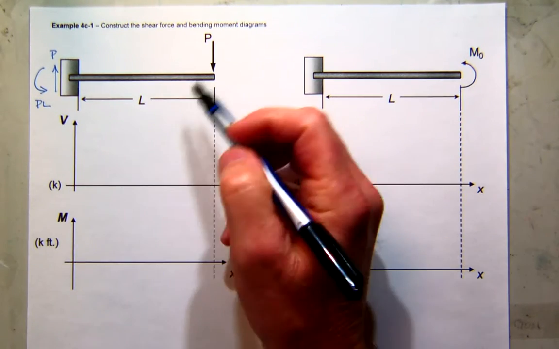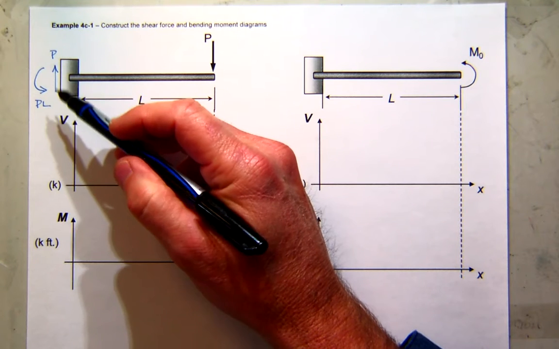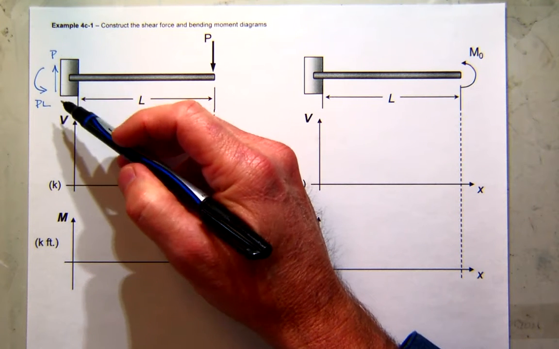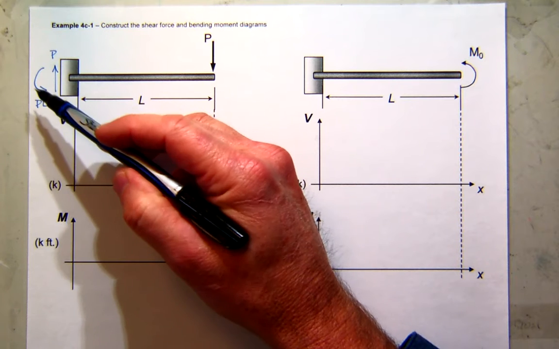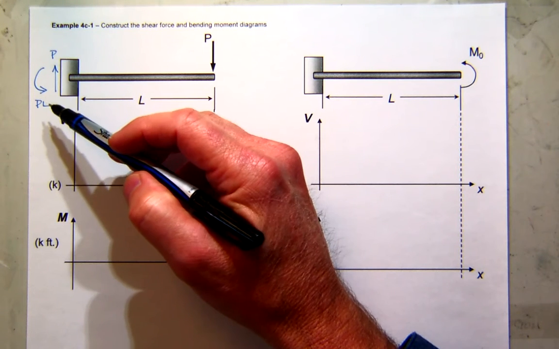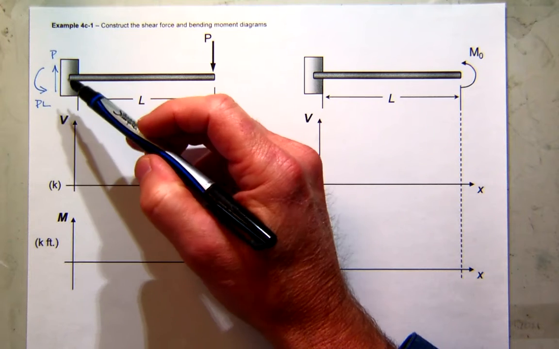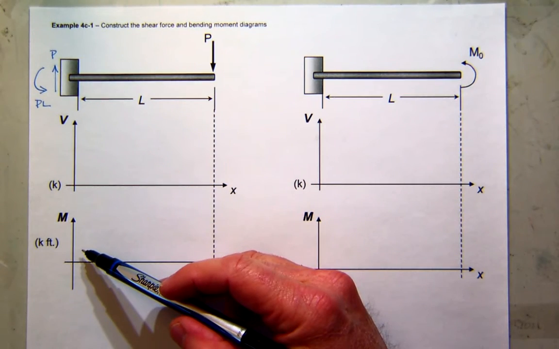Now, before we go any farther, what kind of shear force is this? Positive or negative? That's positive shear force. What kind of bending moment is this? Positive or negative? That's negative bending moment. So we kind of know our starting points for both our shear and bending moment diagrams.